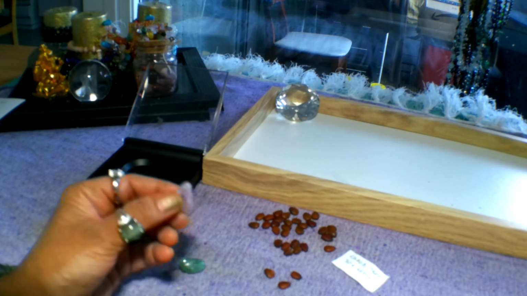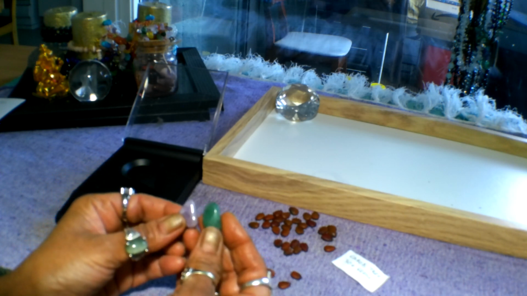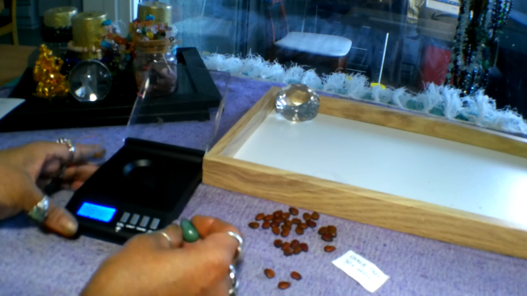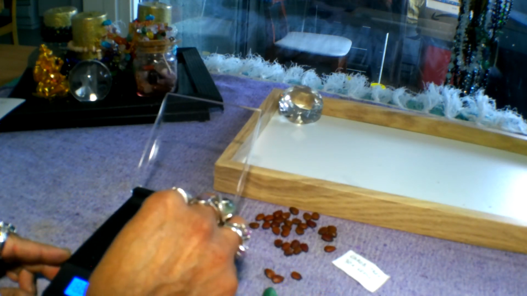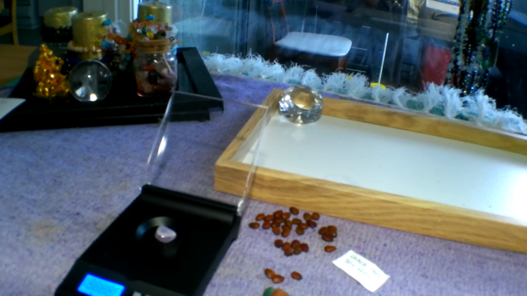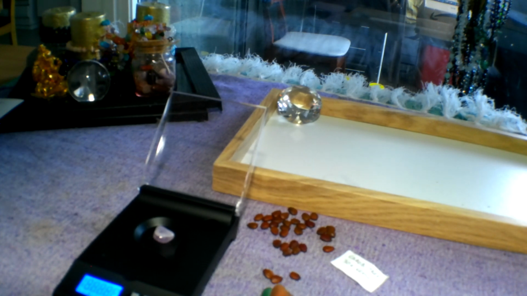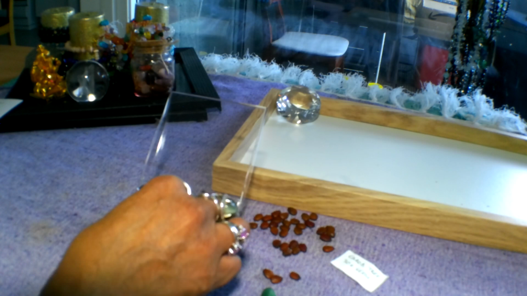And I'm going to just weigh them. They're about the same size, so they should really be around the same weight. But as it turns out, when I put the amethyst gemstone on the scale, we have a weight of about 39 grams here with the amethyst.